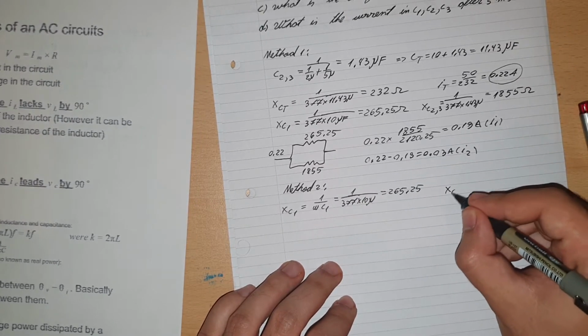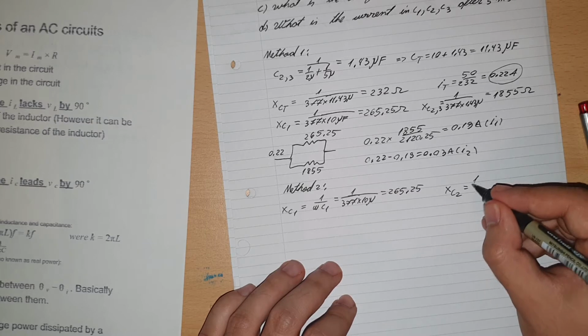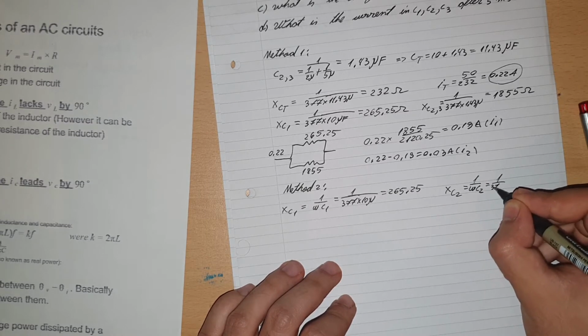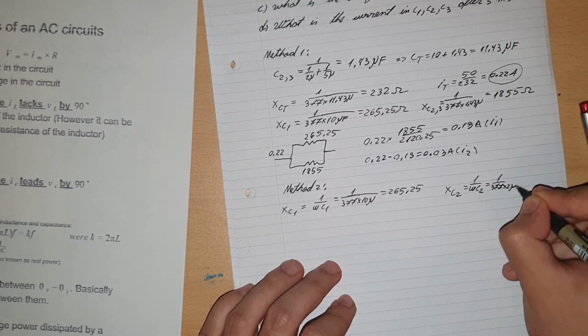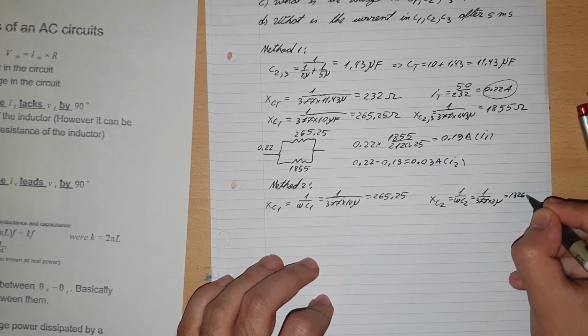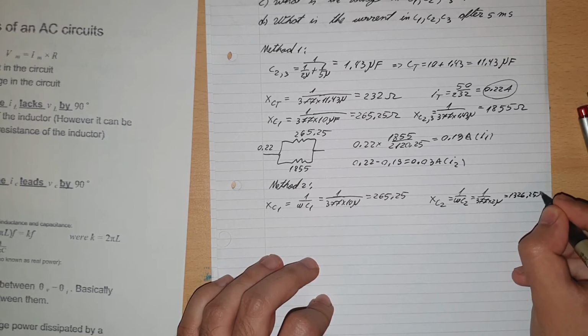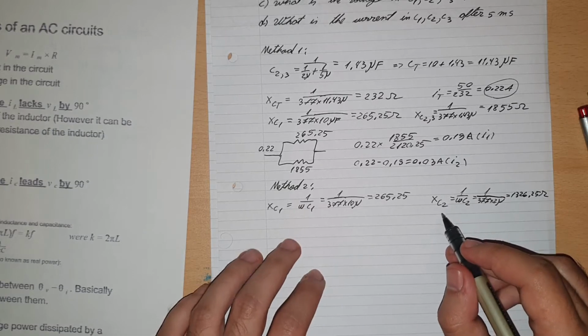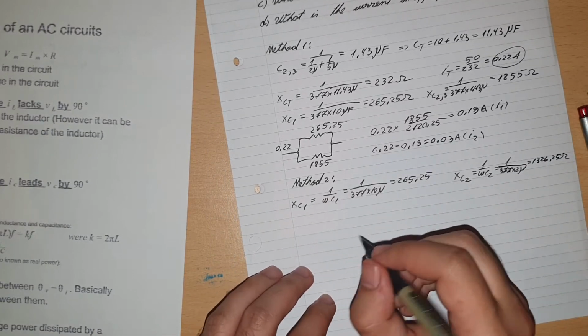If you're wondering, XC2 will be different because it will be 1 over WC2, that will be 1 over 377 times 2 micro. That will be equal to 1326.25 ohms. And there you go, we got the reactance for XC2, and now we need XC3.